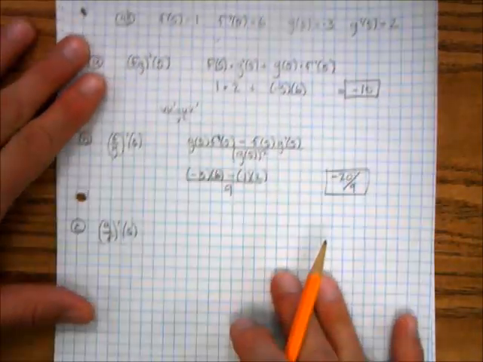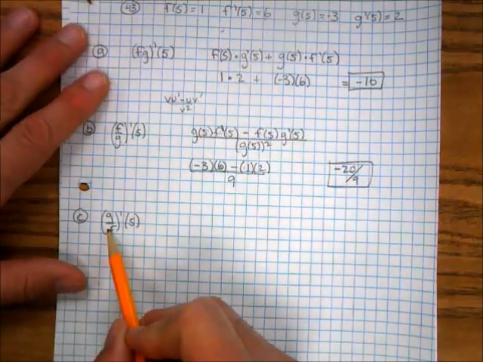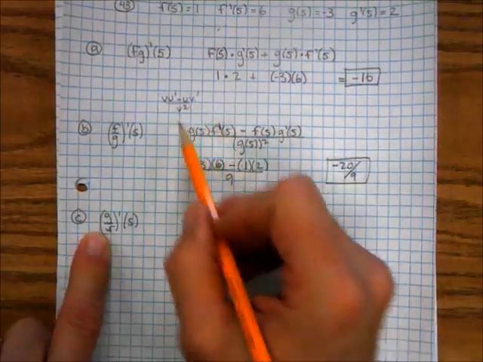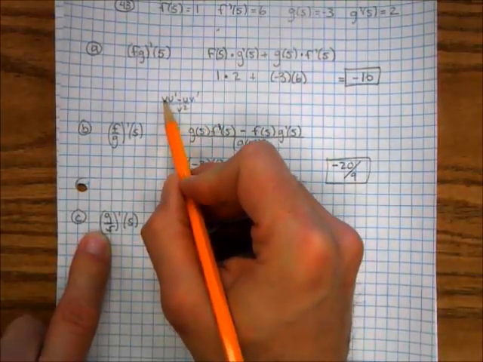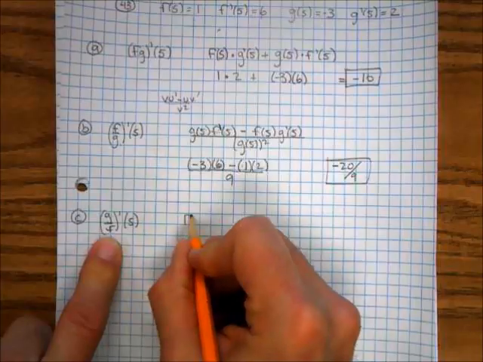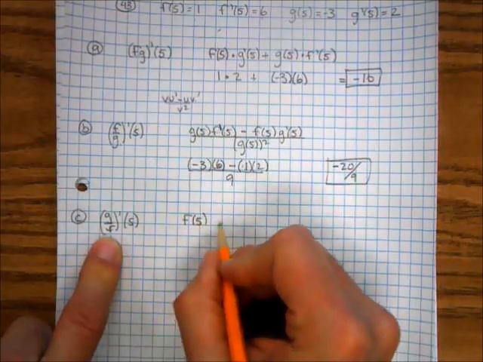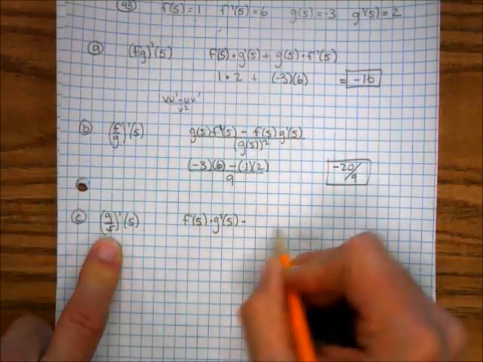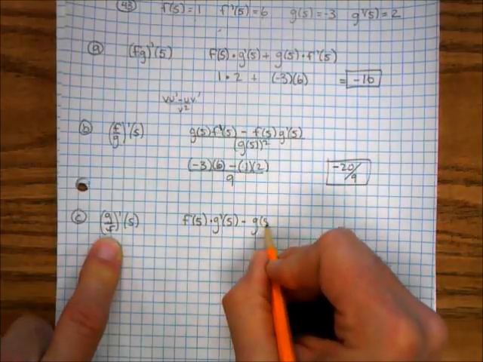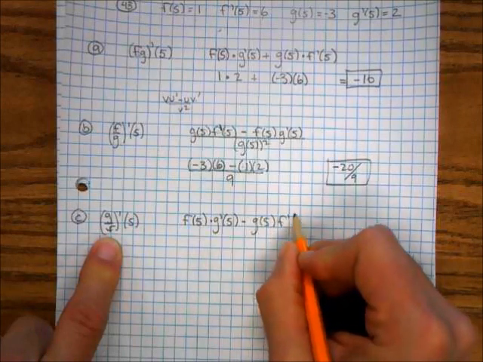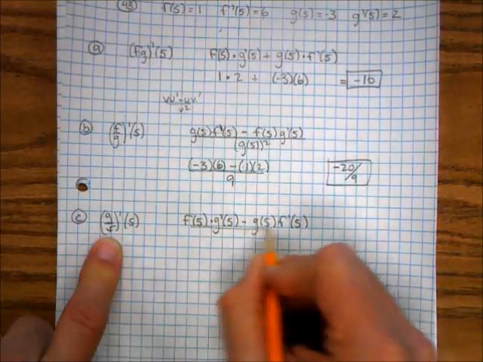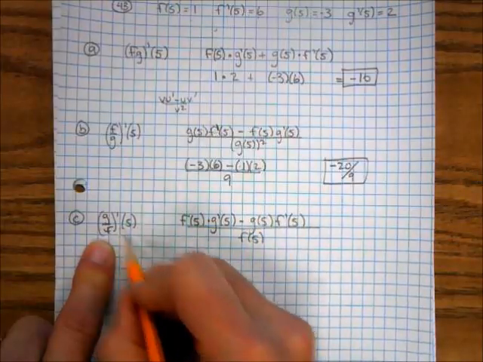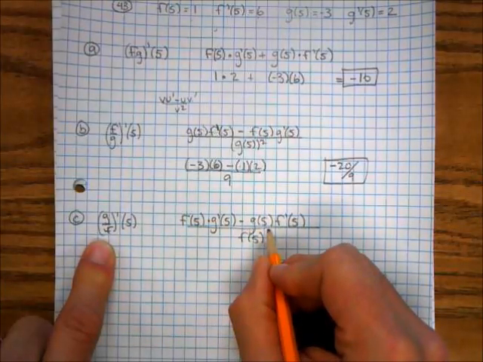Now what if we were to switch roles? What if it's the quotient of g over f? Well, again, the quotient rule says start with your denominator. So this is f of 5. Multiply that by g prime at 5. Then we're going to subtract g at 5 times f prime at 5. And then we're going to put that all over f at 5 squared.